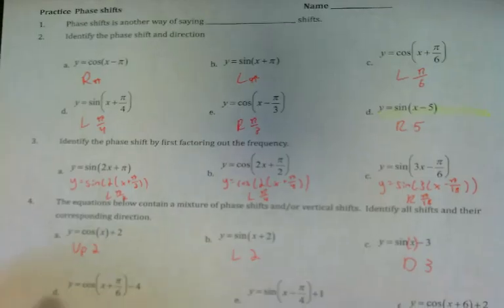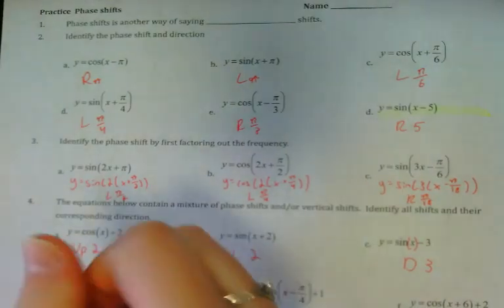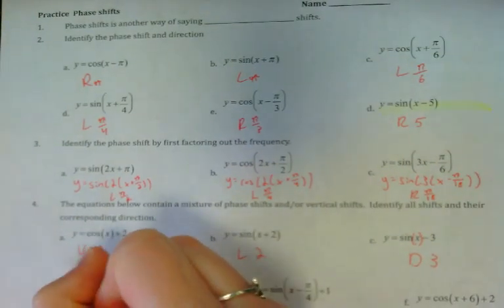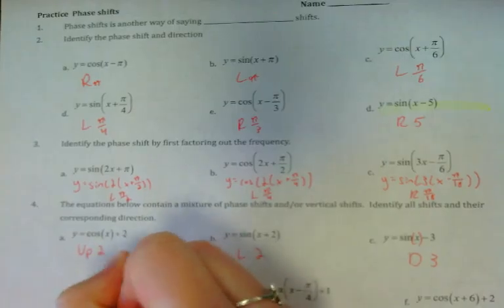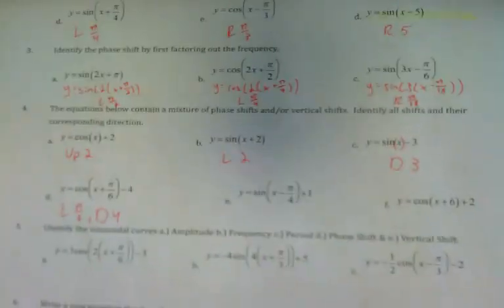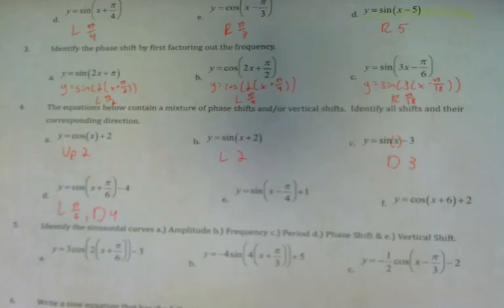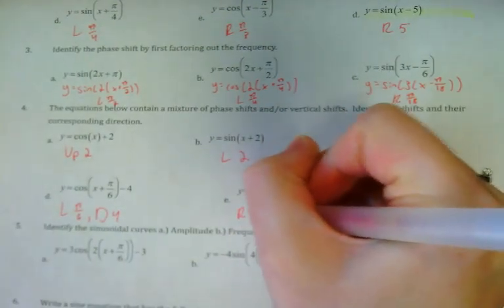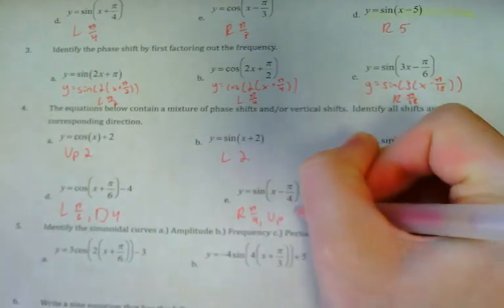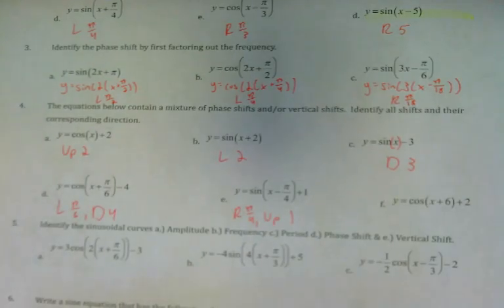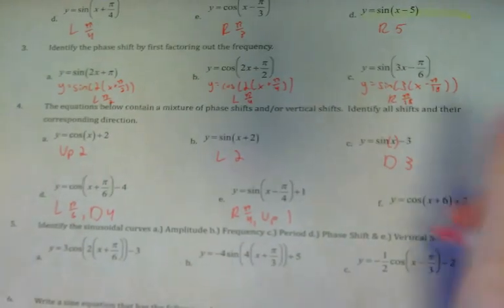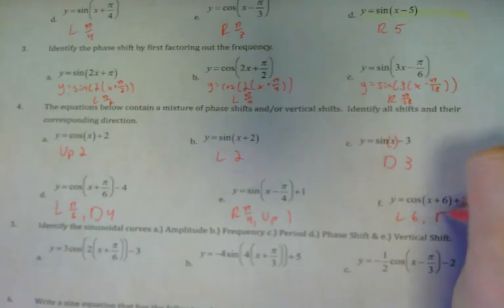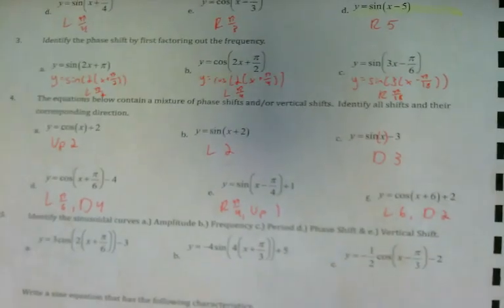Okay, part D. Left pi over 6 and down 4. Beautiful. I think Dree is up next. 4E. 4. Up 1. That looks good to me. And then F. Left 6. Down 2. And that worked out very nicely. Perfect.